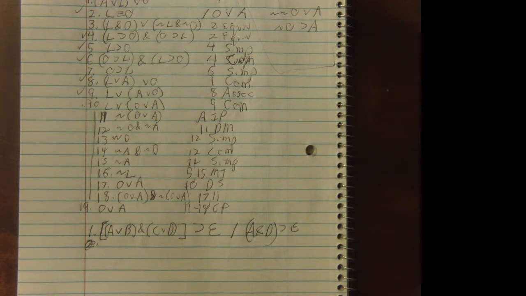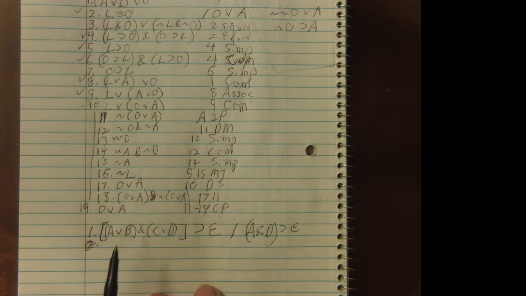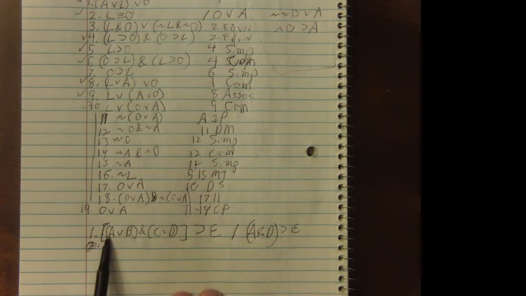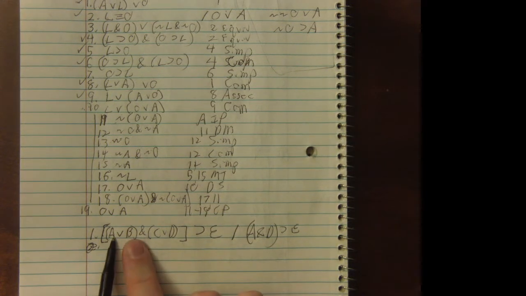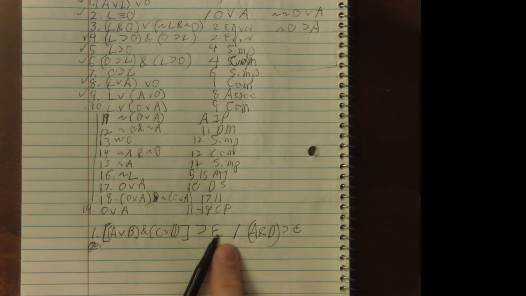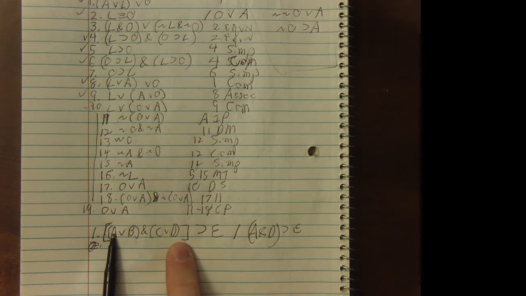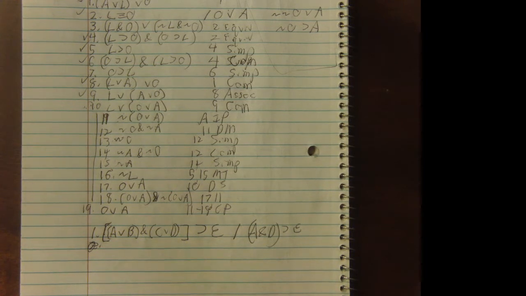Now, overall, you should be able to kind of see that this follows, because pick one. If either of these and either of these leads to A, then just picking this one and this one should be fine. But proving that might be a little harder.